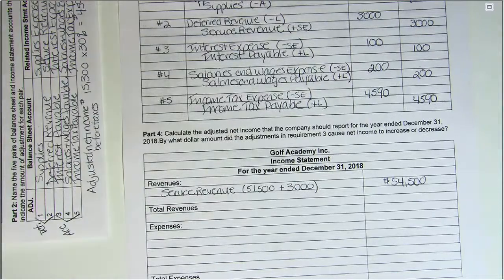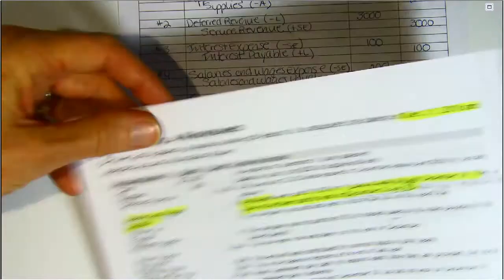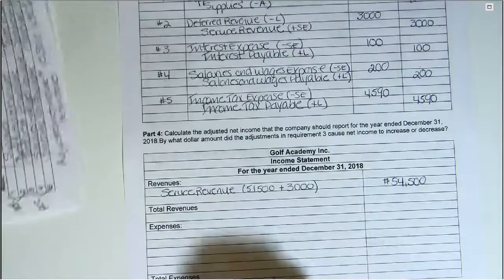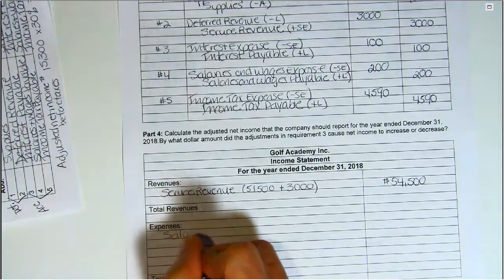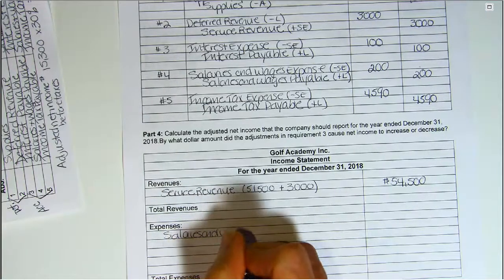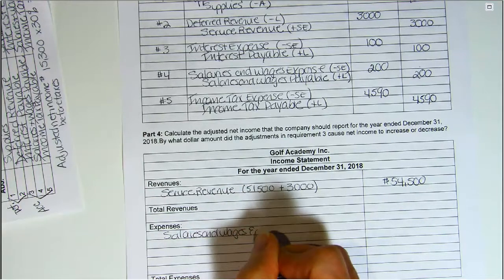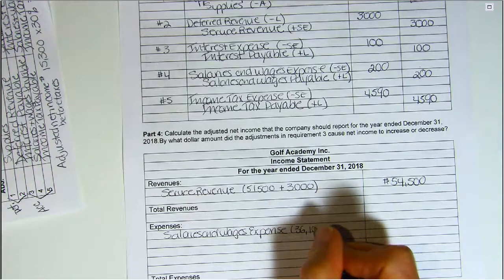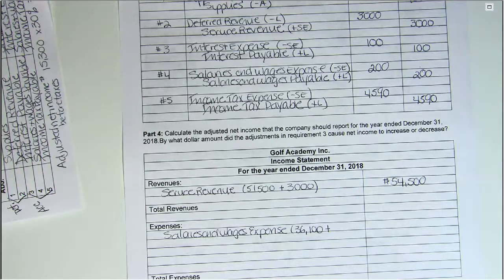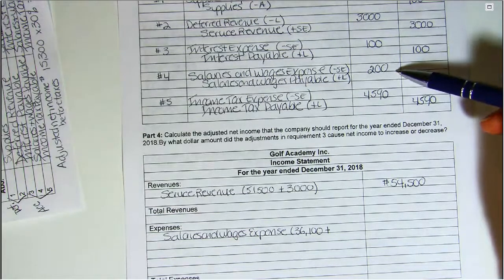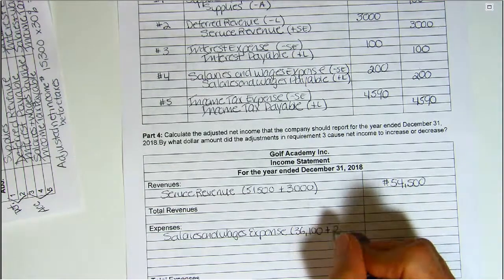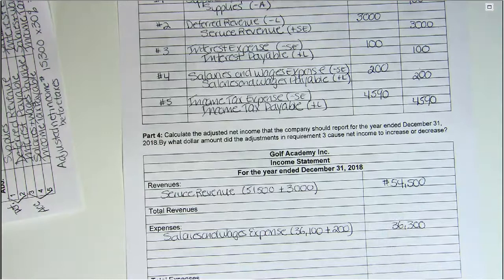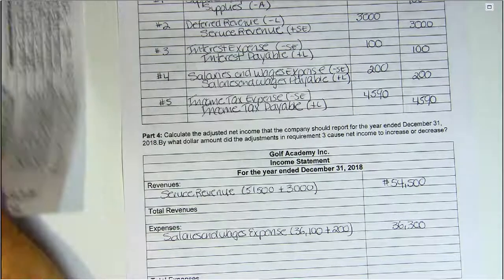Now for our expenses, the salaries and wages account previously was $36,100, but now we are adding $200 more to that account, so it becomes $36,300.